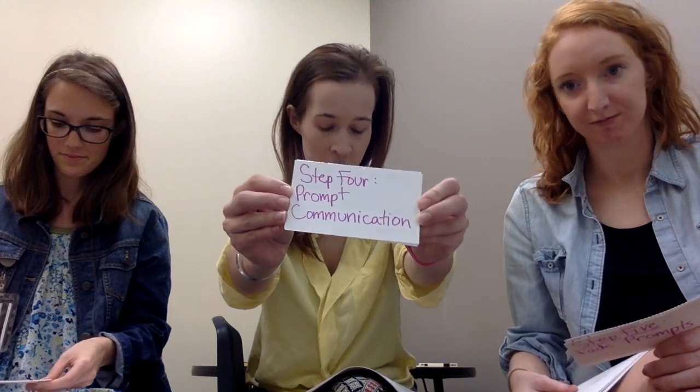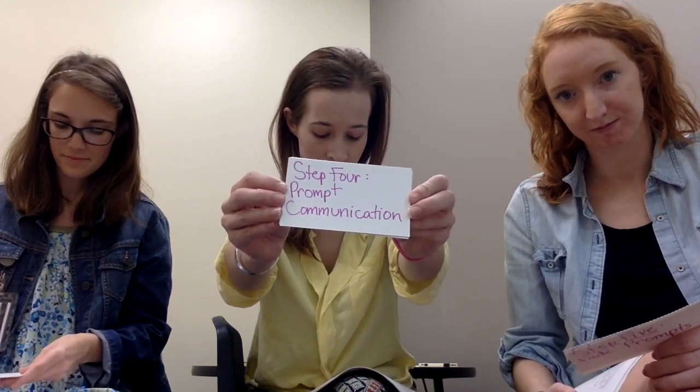The fourth step is prompt communication, which entails prompting the alternative communication that is replacing the behavior that is challenging. The point is to introduce prompts when needed and then fade them as soon as possible. It is important to give the client a way to request help in order to reduce the problem behavior.